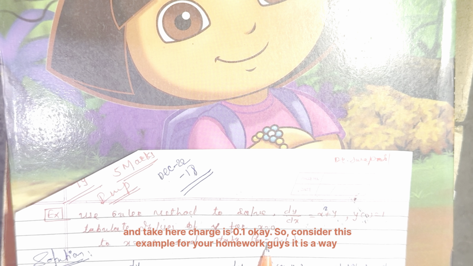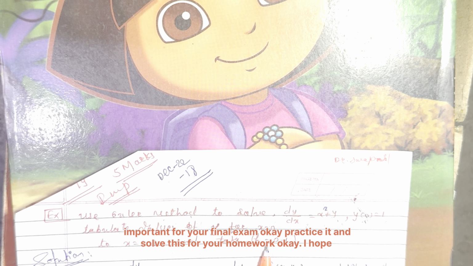So consider this example for your homework, guys. It is very important for your final exam. Practice it and solve this for your homework.